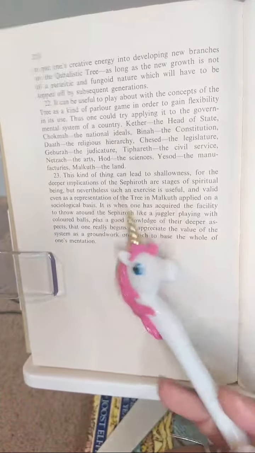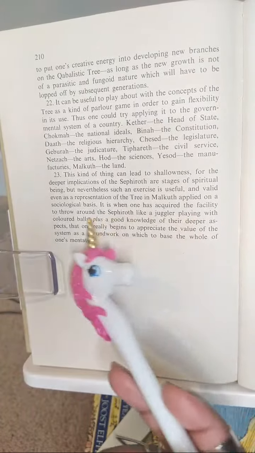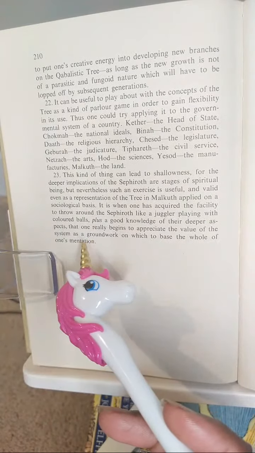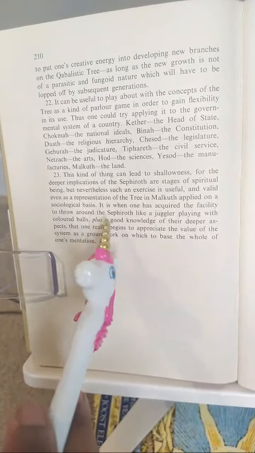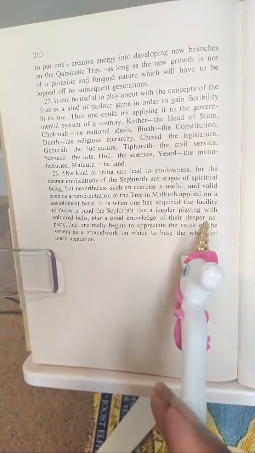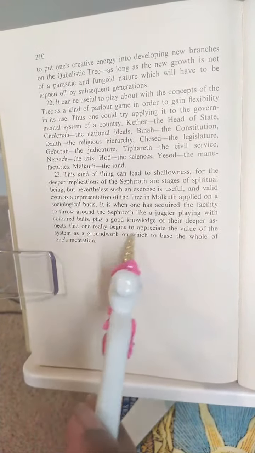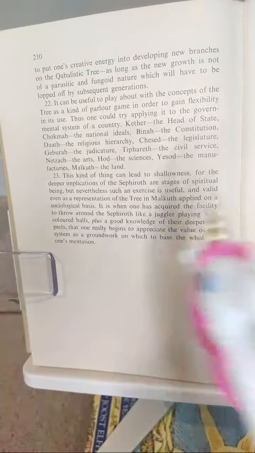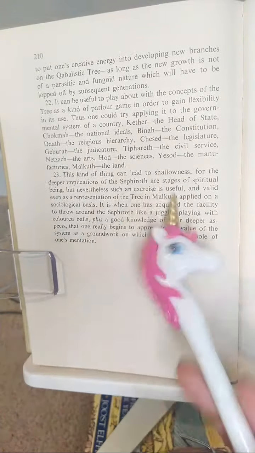When you're able to really play with these concepts in such a way that it doesn't throw you off track, a lot like how a juggler can throw around the balls and keep track of them and do it quite elegantly, that level of skill and flexibility, plus a good knowledge of their deeper aspects, once you're able to grasp it at that level, he says that then you really begin to appreciate the value of this system as a groundwork on which to base the whole of one's mentation. You can base your whole thought process on this system. It certainly checks out.